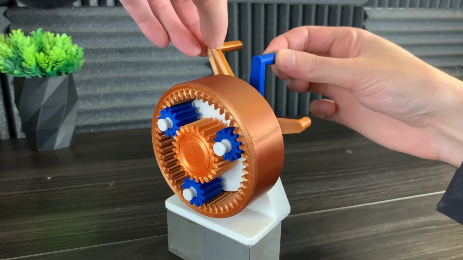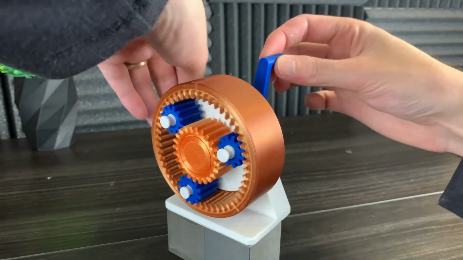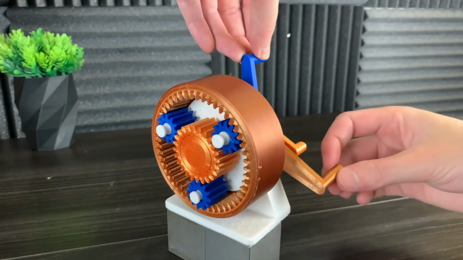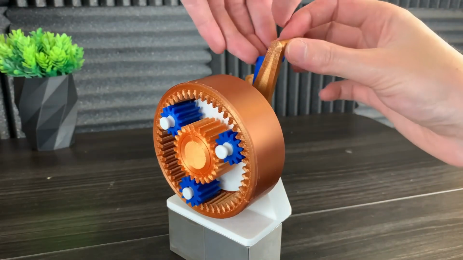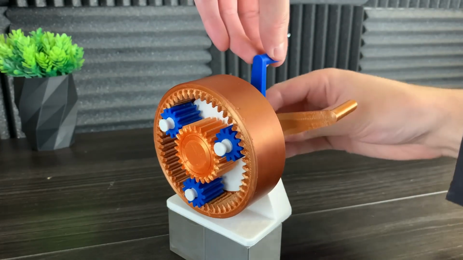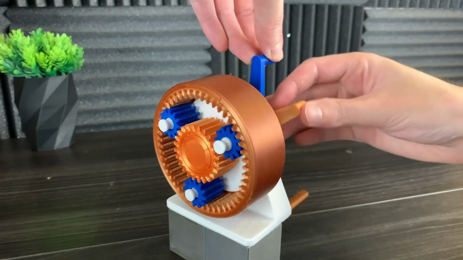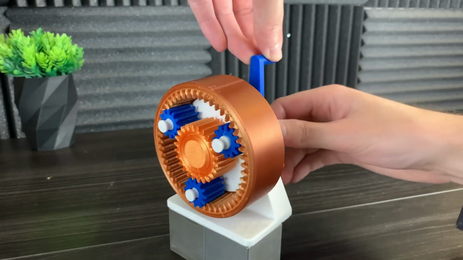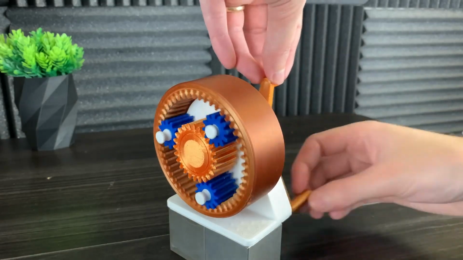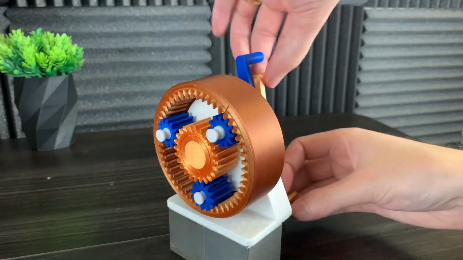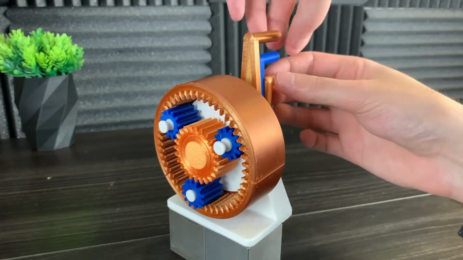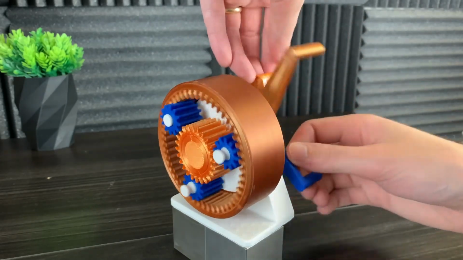This is the 1-to-2 gear ratio. We also have the 2-to-1 gear ratio. So every time the small orange handle spins twice, the outer copper handle only spins once in the opposite direction. And this is the 3-to-2 gear ratio. You're probably getting the idea here. There are a lot of different combinations. And finally, the 2-to-3 gear ratio.